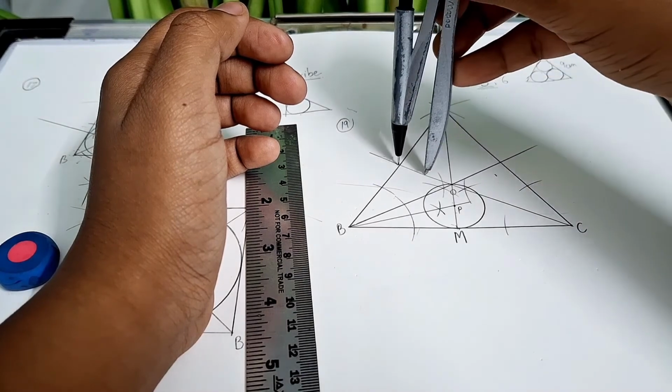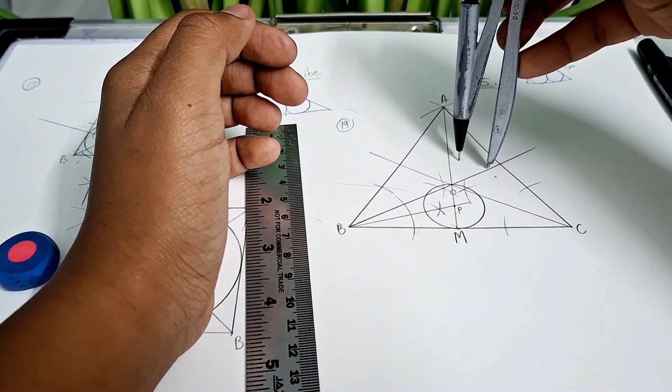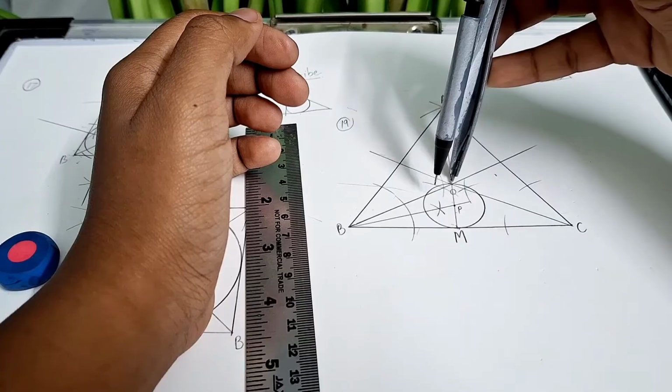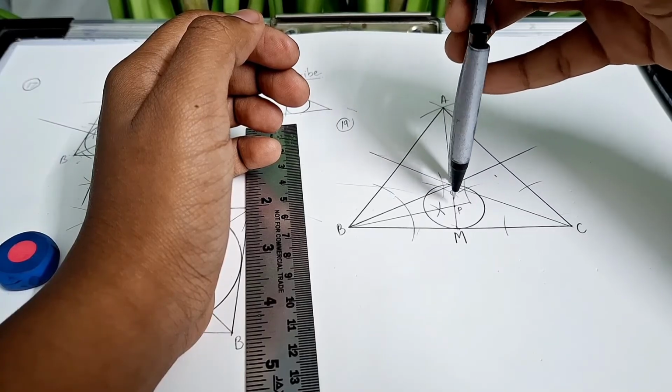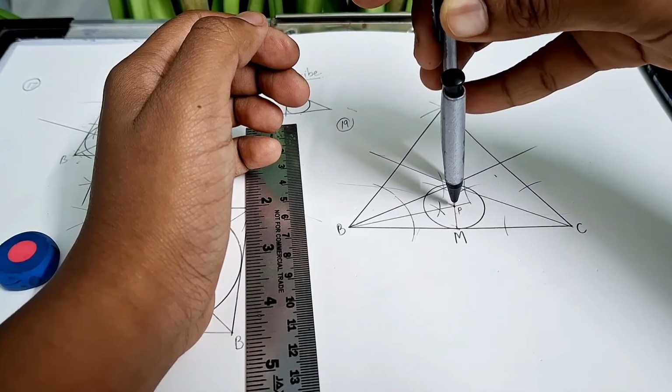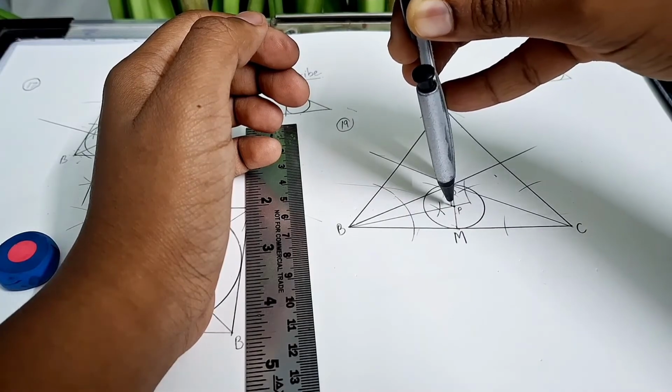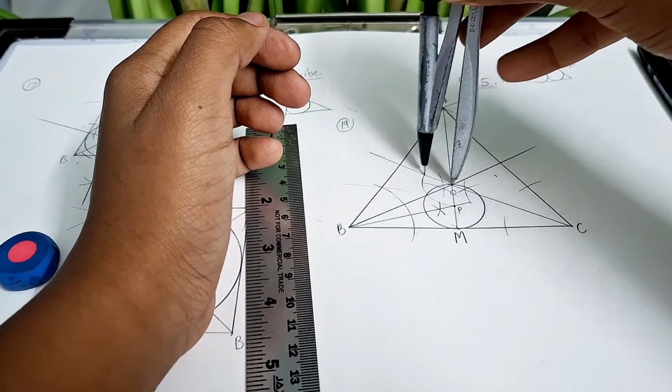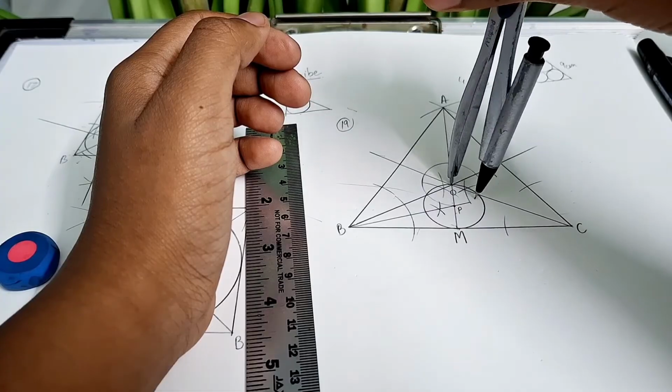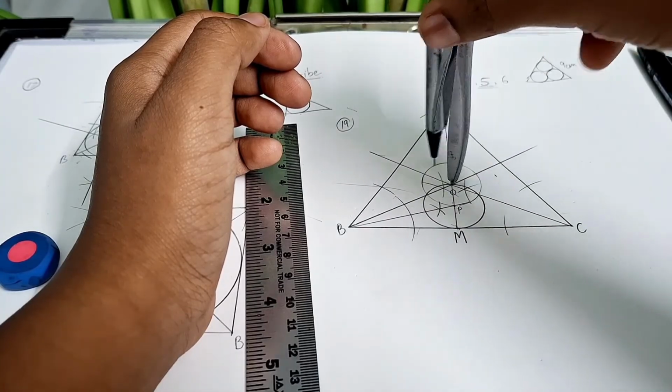Now I do not have any center over here to draw a circle, so take this point O as the center and draw a principal circle first before starting to inscribe the three circles.